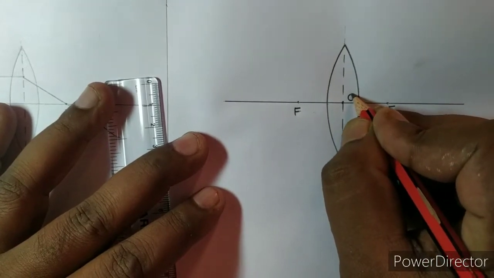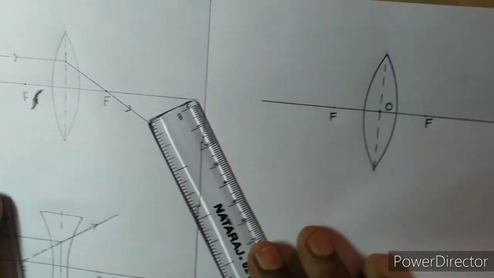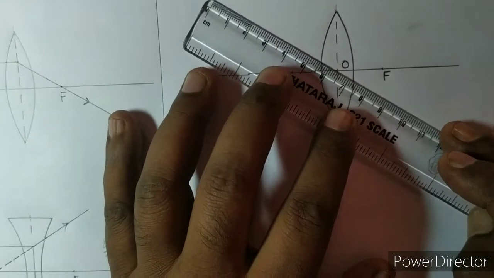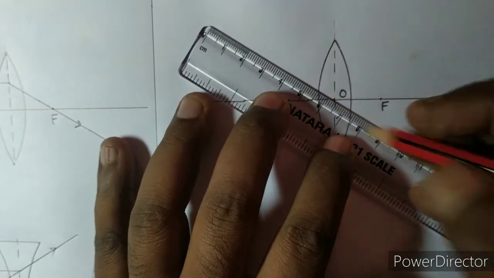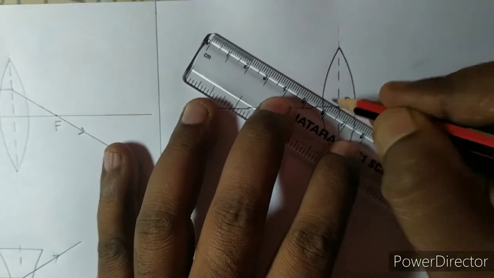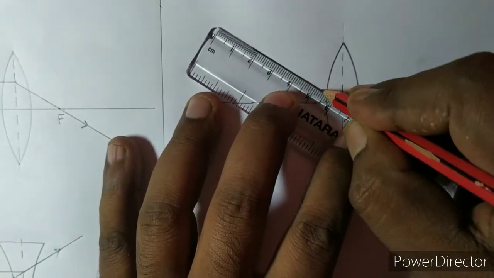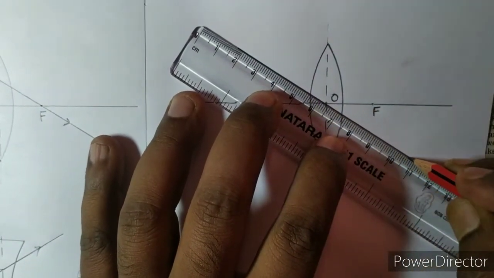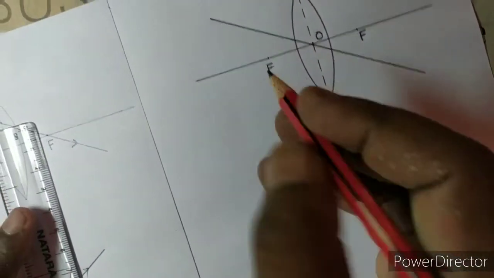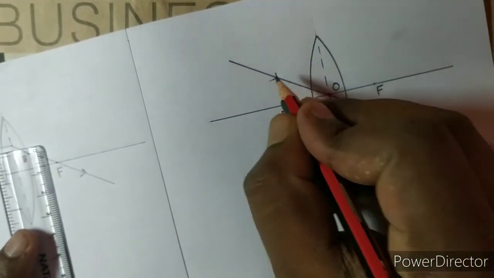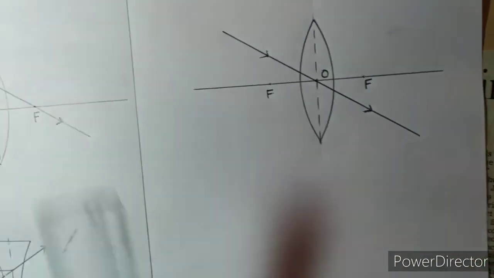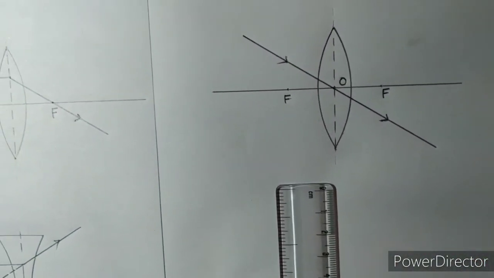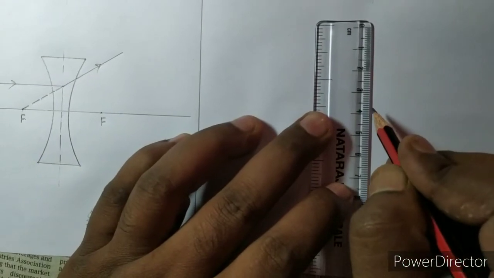And one rule is a ray of light passing through optical center, it goes without deviation. It means a ray of light will pass straight without bending, either in case of convex lens or in case of concave lens. So let's do for a concave lens also.